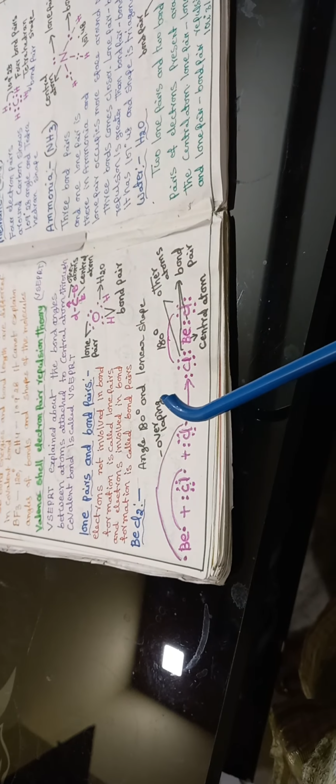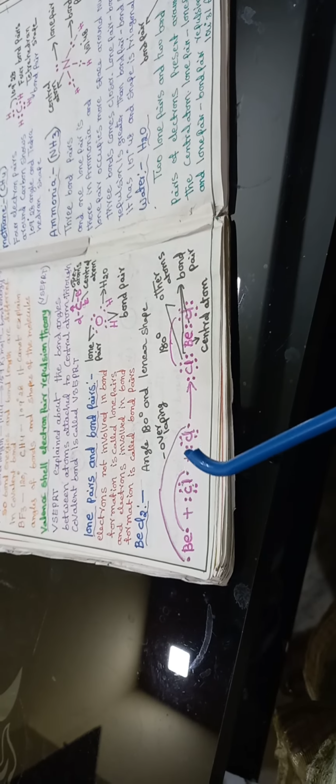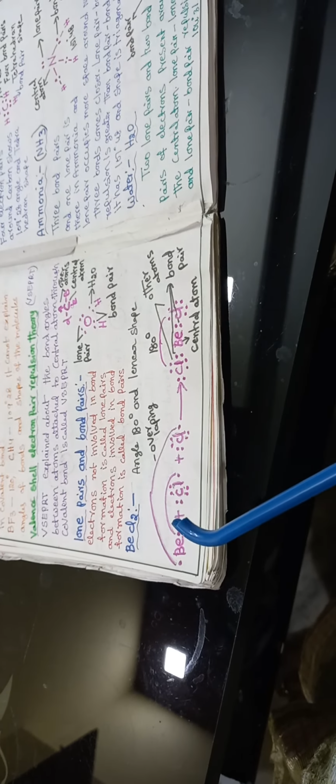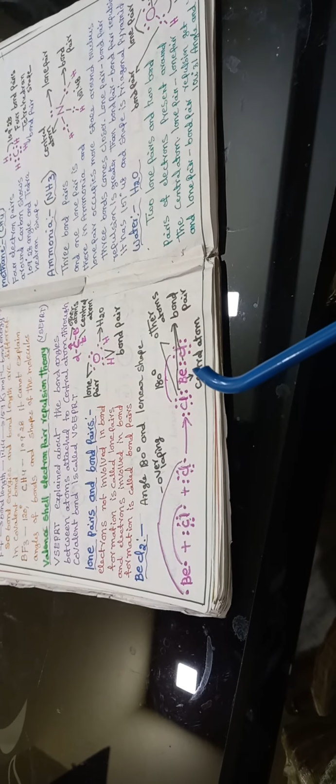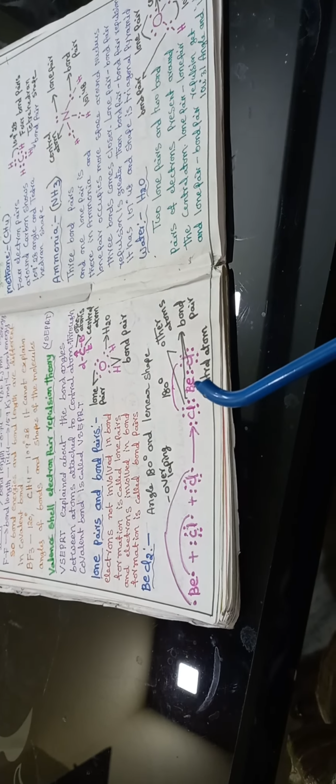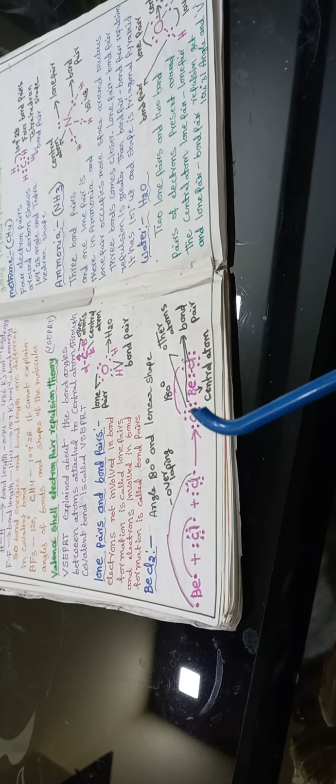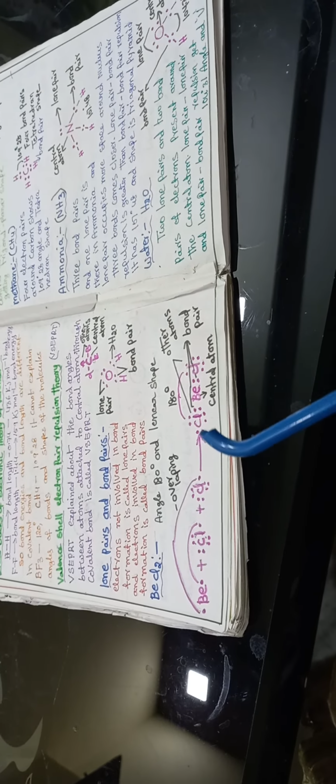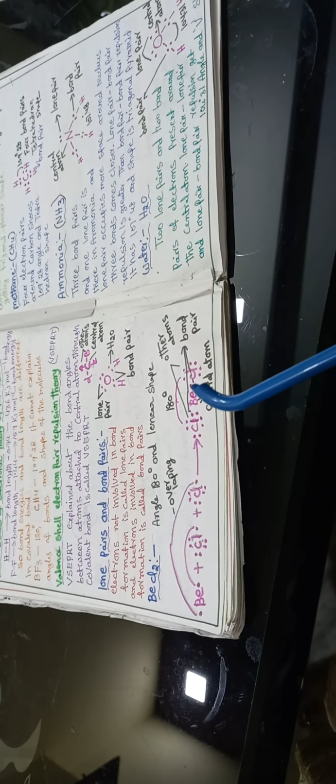By overlapping of the beryllium and chlorine and getting the electrons from the beryllium, the covalent bond is formed between the beryllium and chlorine. So the central atom is beryllium, and the chlorine atoms stay on both sides of the beryllium.